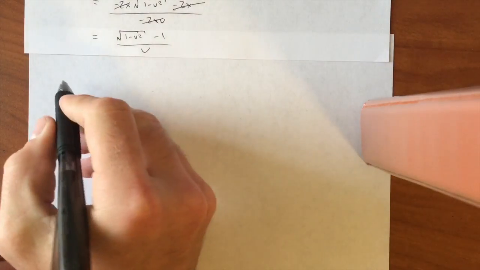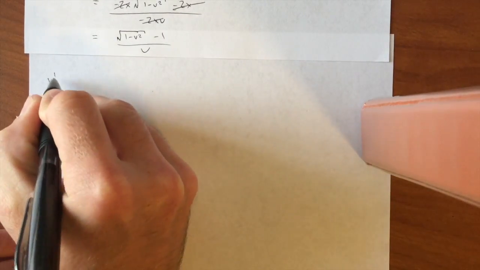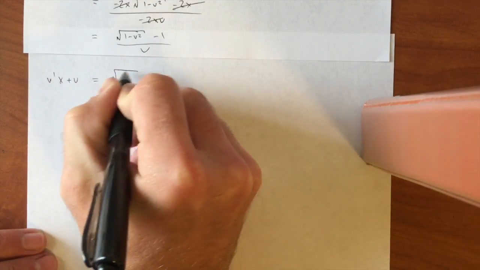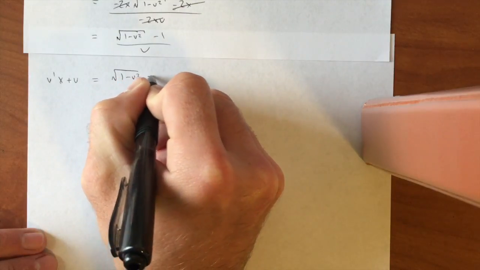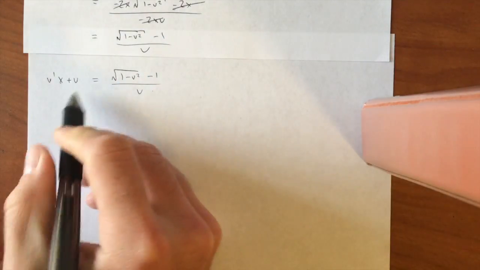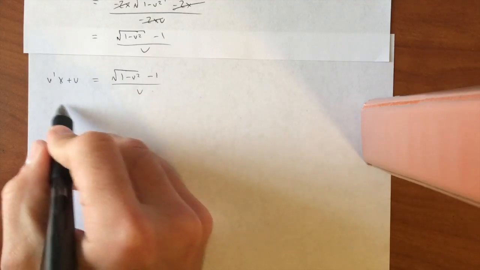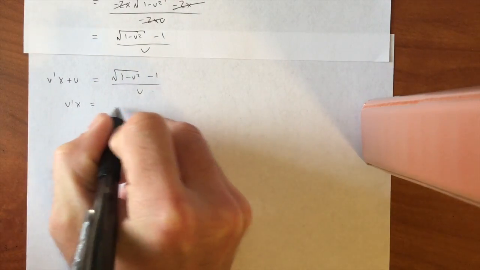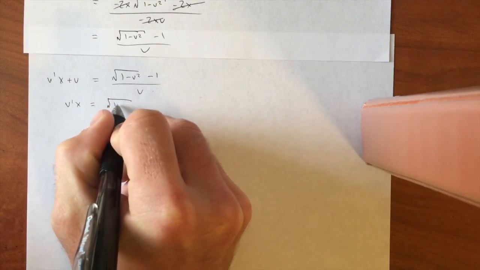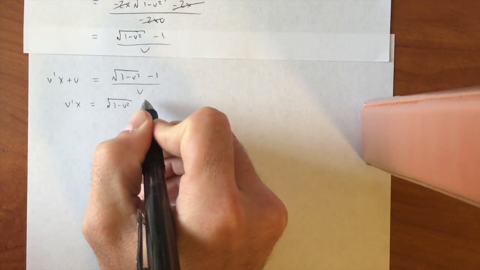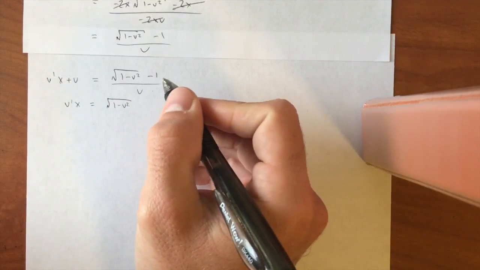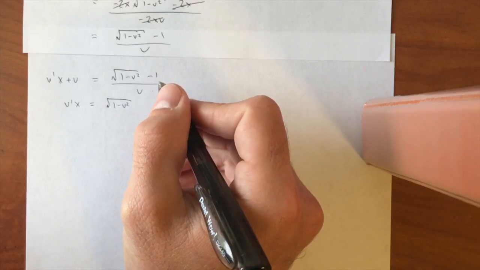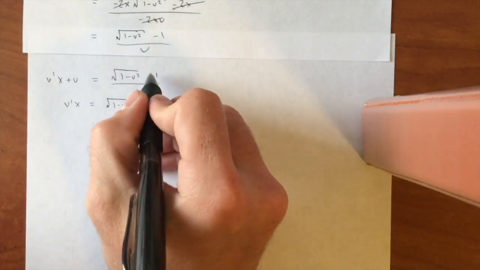Okay, now let's not forget that we have our v prime x plus v on this side of the equation. I'll just rewrite this for now. Okay, we want to look at this. We can simplify this, subtract a v on both sides, which will give us v prime x is equal to the square root of 1 minus v squared, and this will be plus 1.